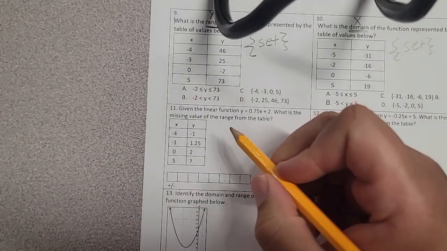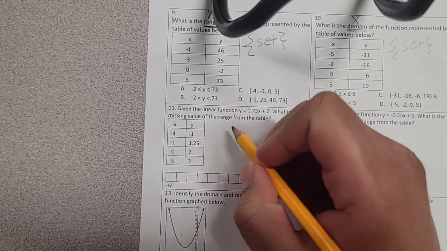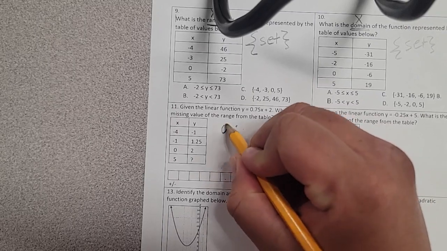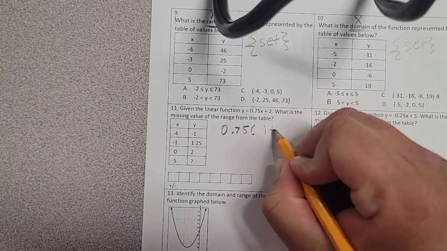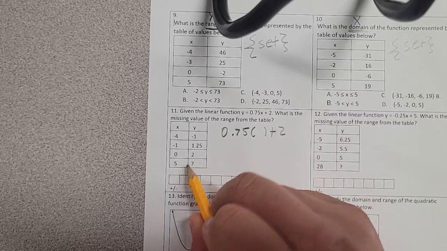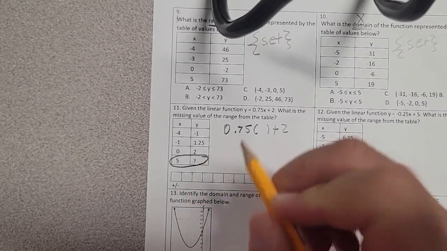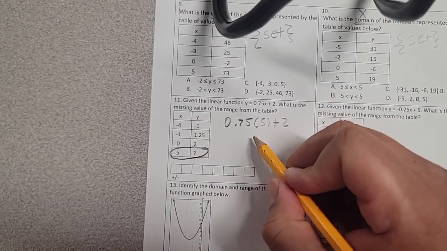All right, now you do need a calculator for this one, just a regular calculator, and you're going to plug it in as 0.75. Now the x, you want to go ahead and substitute the missing number. So it says find this missing value. So I'm going to put my 5 where the x is. You plug in the x, then when you get your answer, put it here.